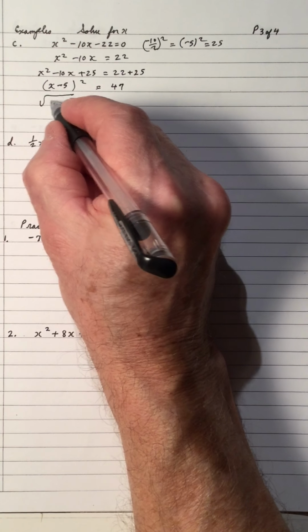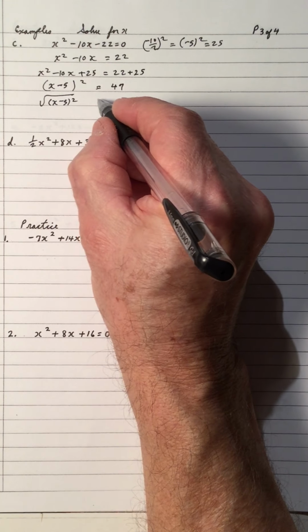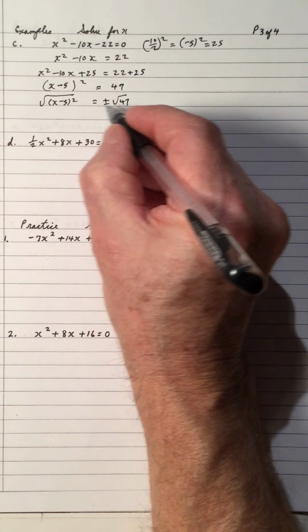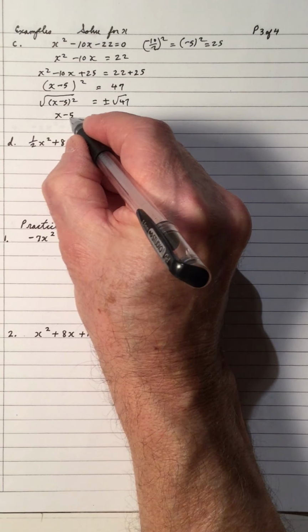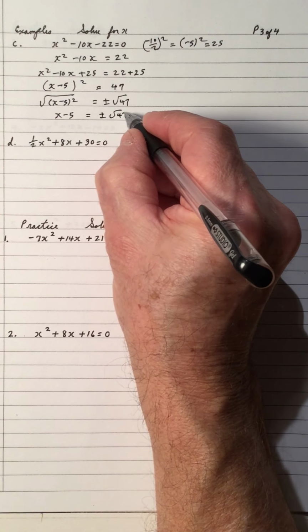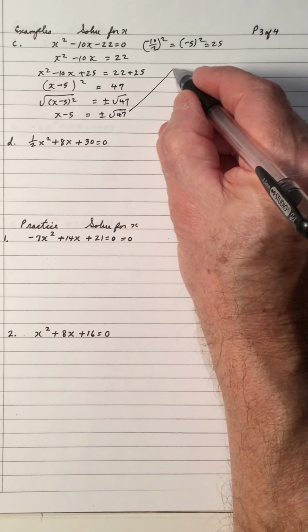So the square root of x minus 5 squared equals plus or minus the square root of 47. So x minus 5 equals plus or minus the root of 47. 47 is a prime, so we can't simplify it.